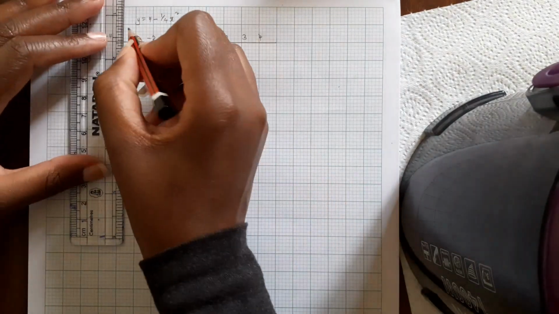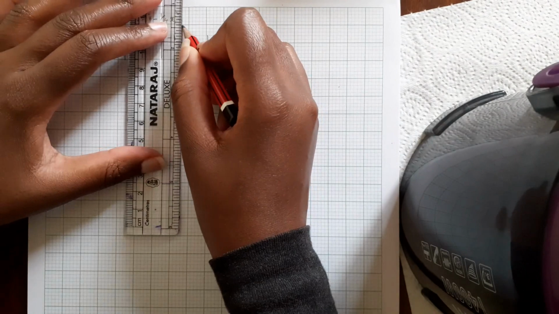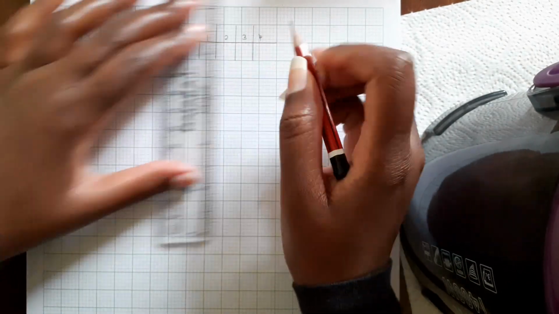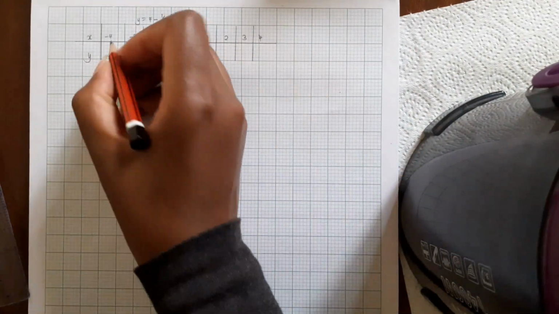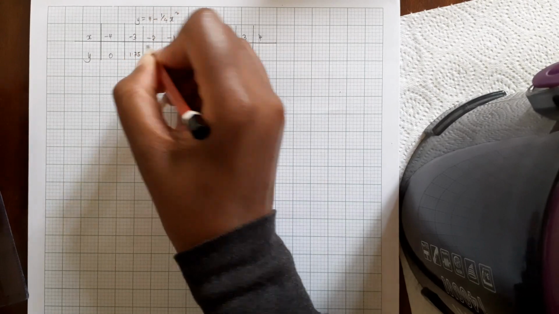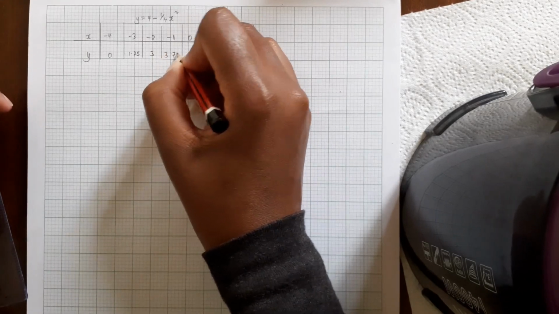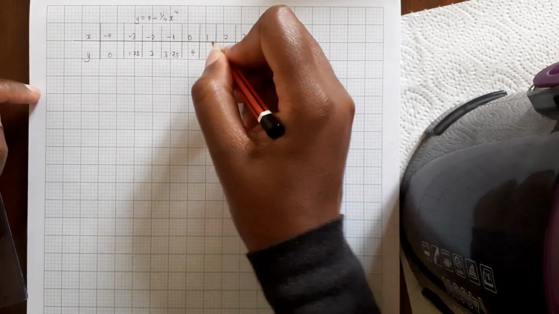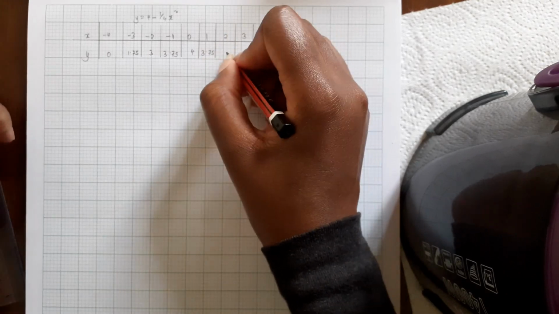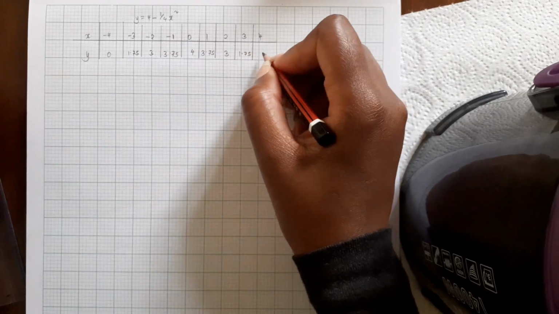If you compute the values of y for the given values of x, you obtain: where x is -4, y is 0. Where x is -3, y is 1.75. Where x is -2, y is 3. Where x is -1, y is 3.75. Where x is 0, y is 4. Where x is 1, y is 3.75. Where x is 2, y is 3. Where x is 3, y is 1.75. And where x is 4, y is 0.